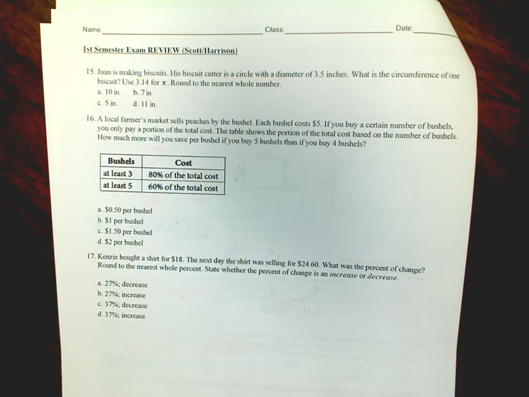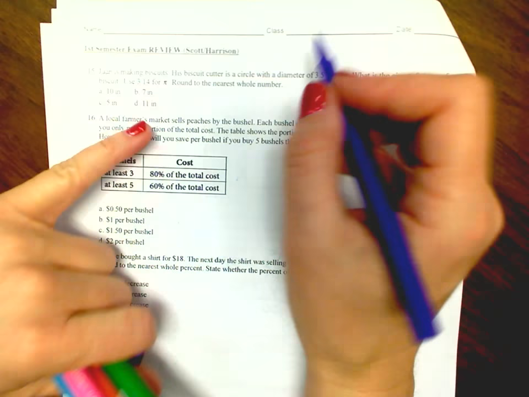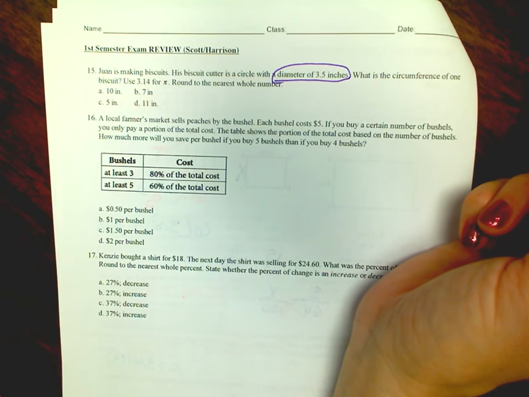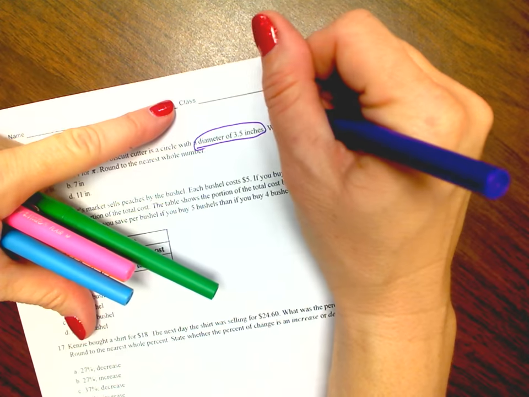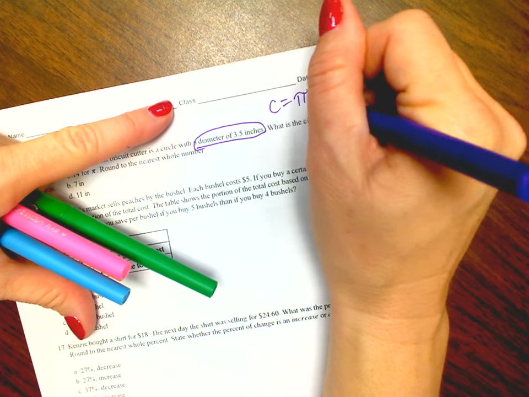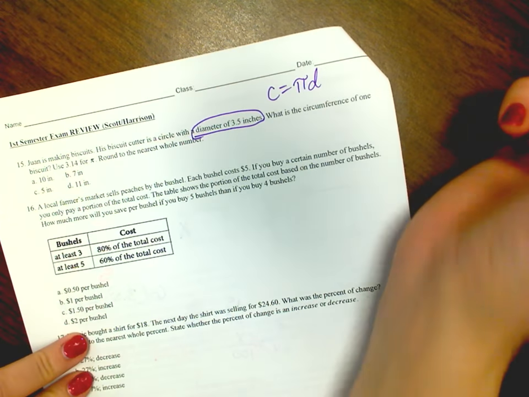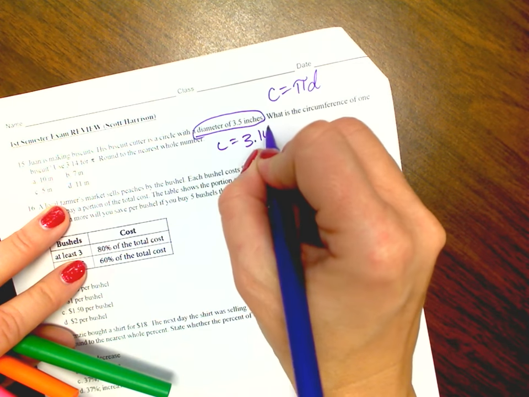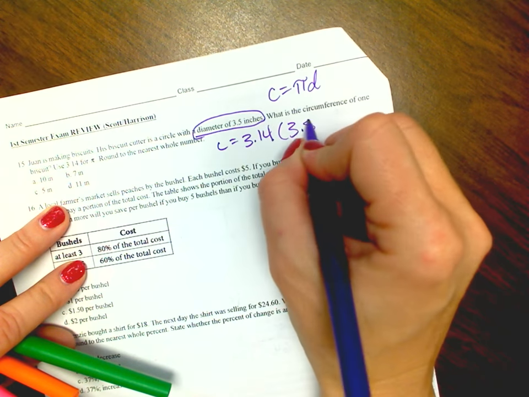Number 15. Juan is making biscuits. His biscuit cutter is a circle with a diameter, it's giving us the diameter, of 3.5 inches. What is the circumference of one biscuit? Circumference equals pi times diameter. It gave us the diameter, so circumference equals 3.14 times 3.5.